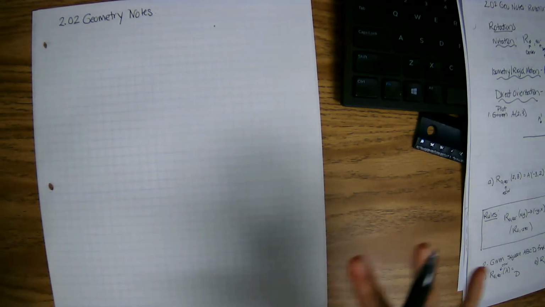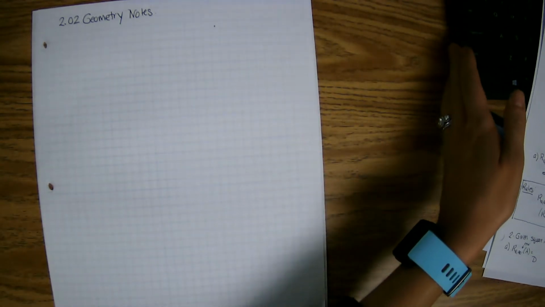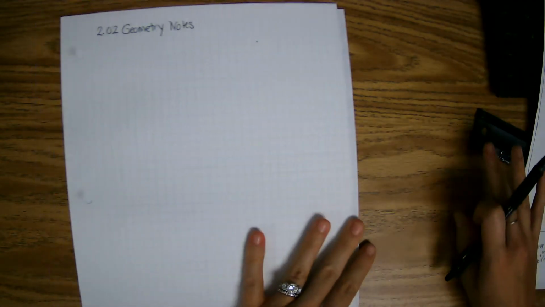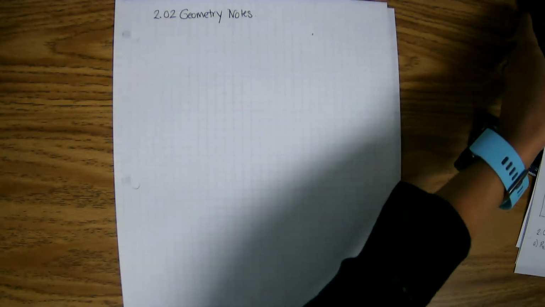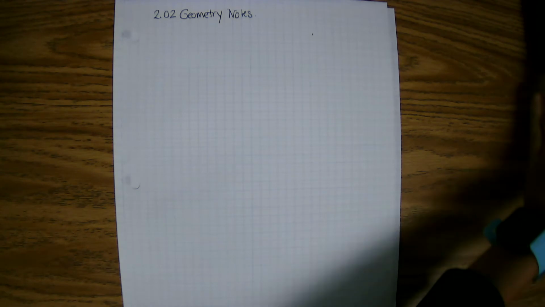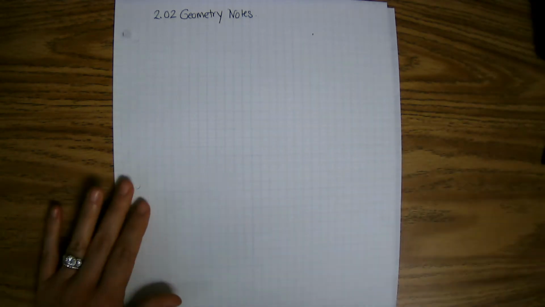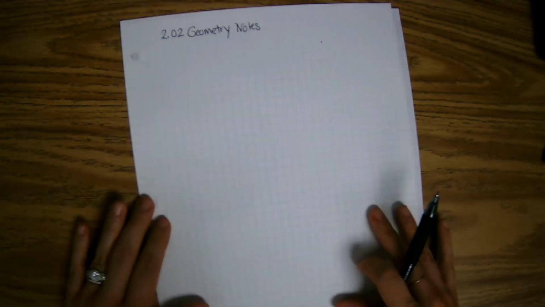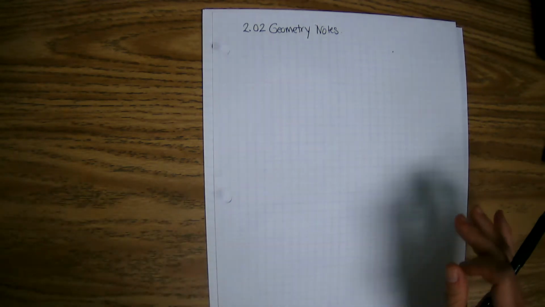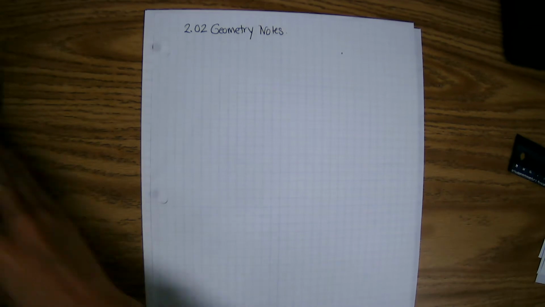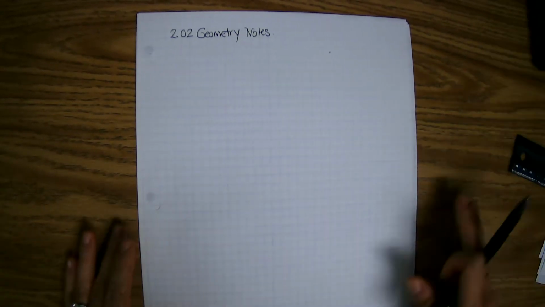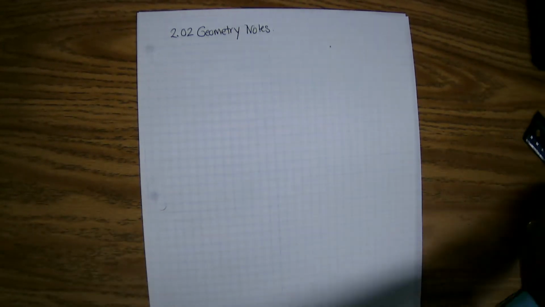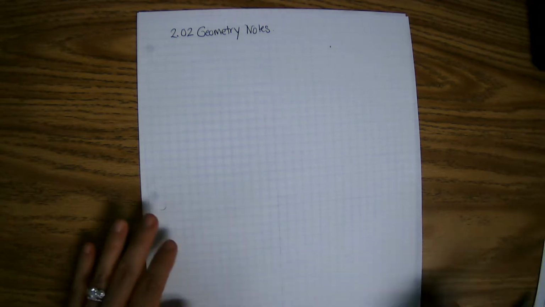Hello. We're doing it a little bit different today so that I can show you how I spin my paper a little bit for rotation. So this is 2.02 geometry notes. And we're going to just reposition a little bit here. Okay. So nice clean space.